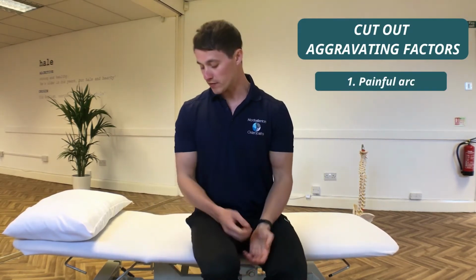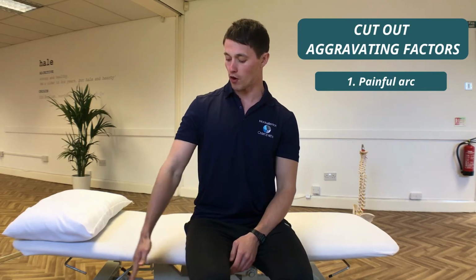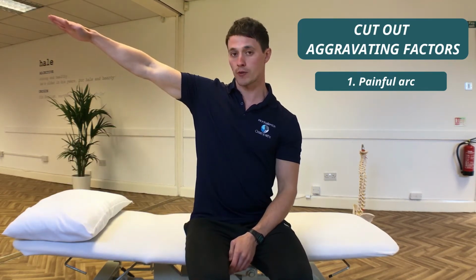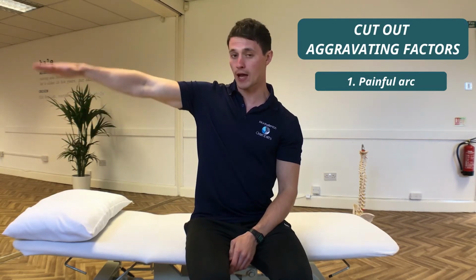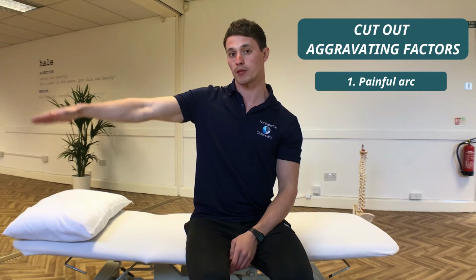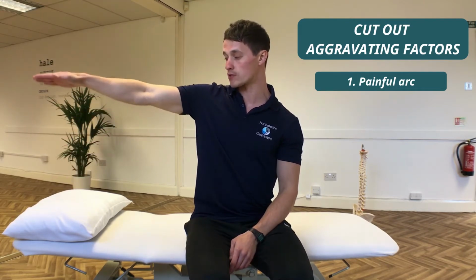Number 2, we need to cut out the aggravating factors. So with impingement, you have something called the painful arc. The painful arc basically runs from about 80 degrees up to 120. So anywhere between that area is going to cause pain for someone with impingement of the supraspinatus. So just stop doing it, basically.